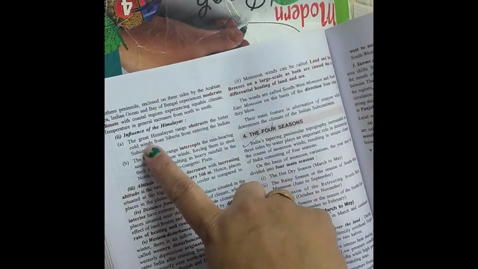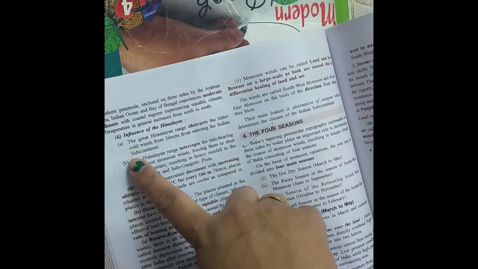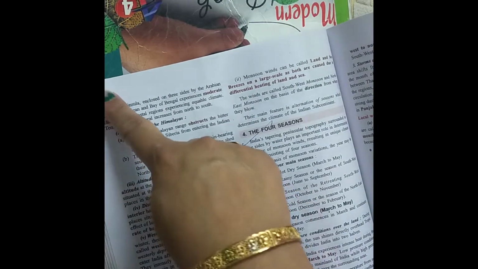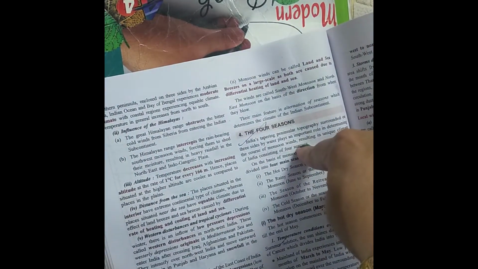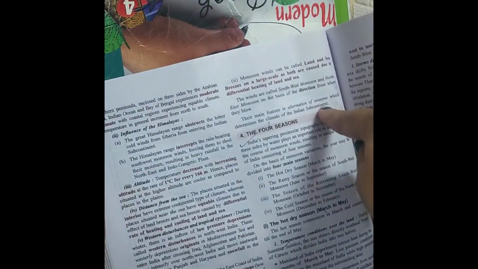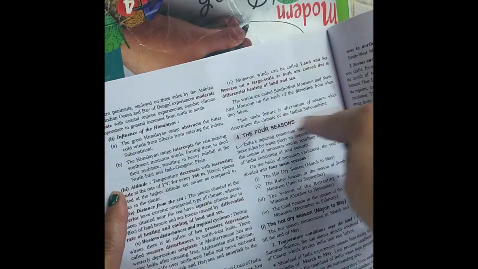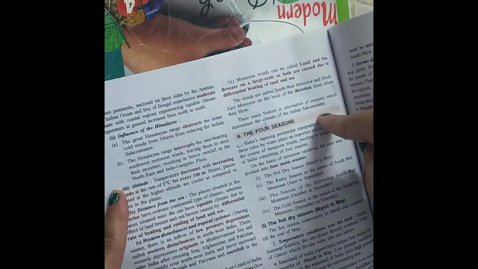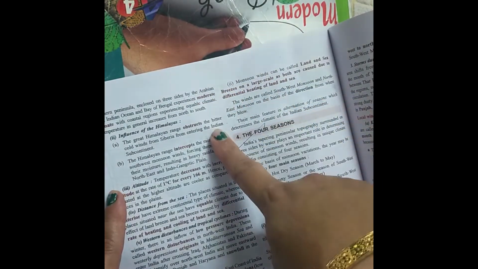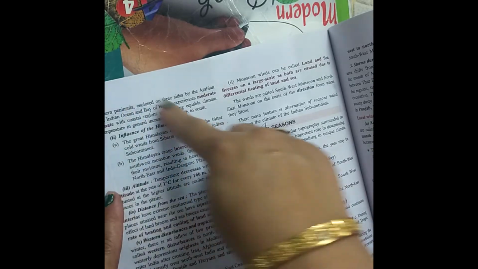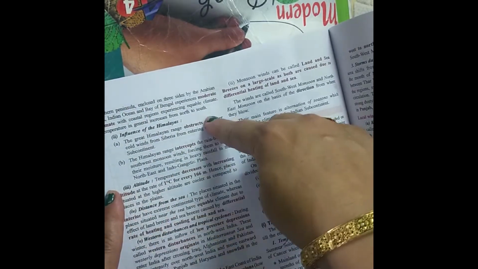Second is the influence of the Himalaya. Beta, I told you the Himalaya act as a climatic barrier, because they are arc-shaped, running from J&K to Arunachal Pradesh. The Himalaya protect us during the winter season from the cold winds coming from Central Asia, and during the summer season they intercept the southwest monsoon.